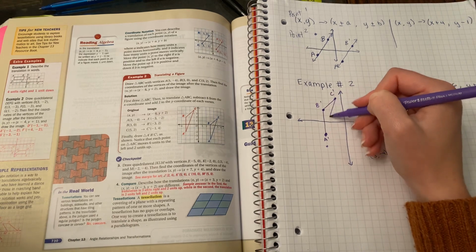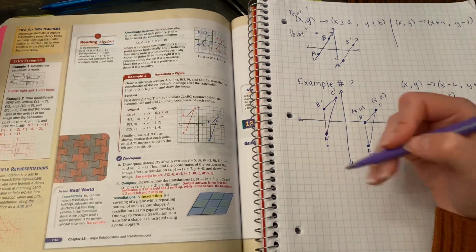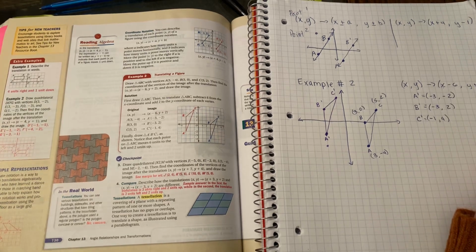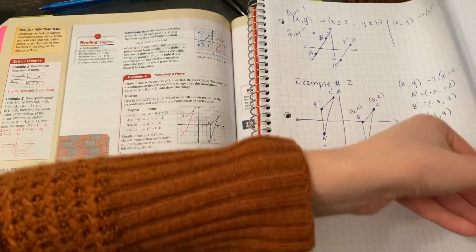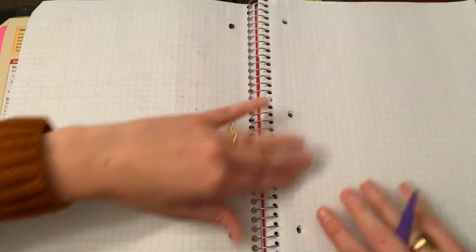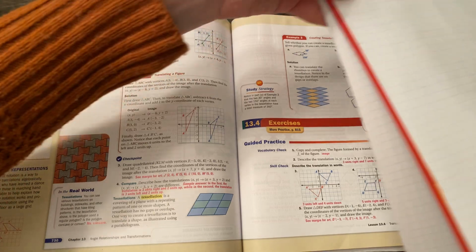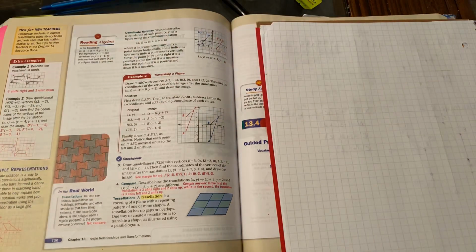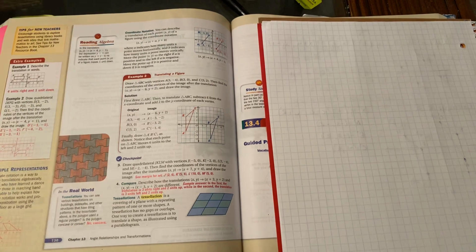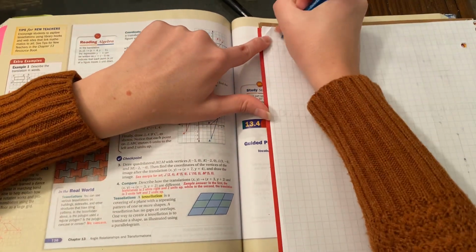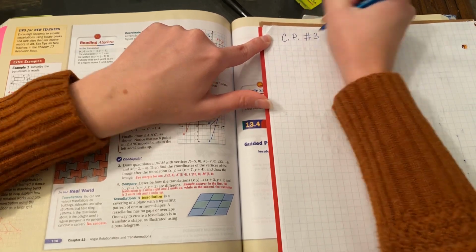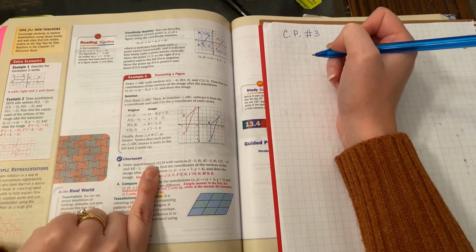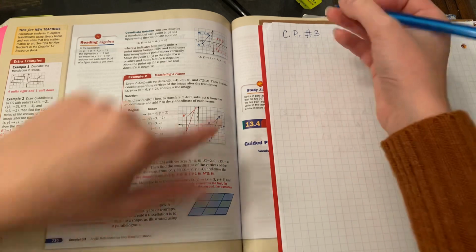My image didn't get bigger or smaller. All it did was move to the left 6 and up 2. We'll do one of the checkpoints together to just make sure we really get it. So for checkpoint number 3, I'm going to flip the page. Checkpoint number 3. Draw the quadrilateral JKLM with these particular vertices.